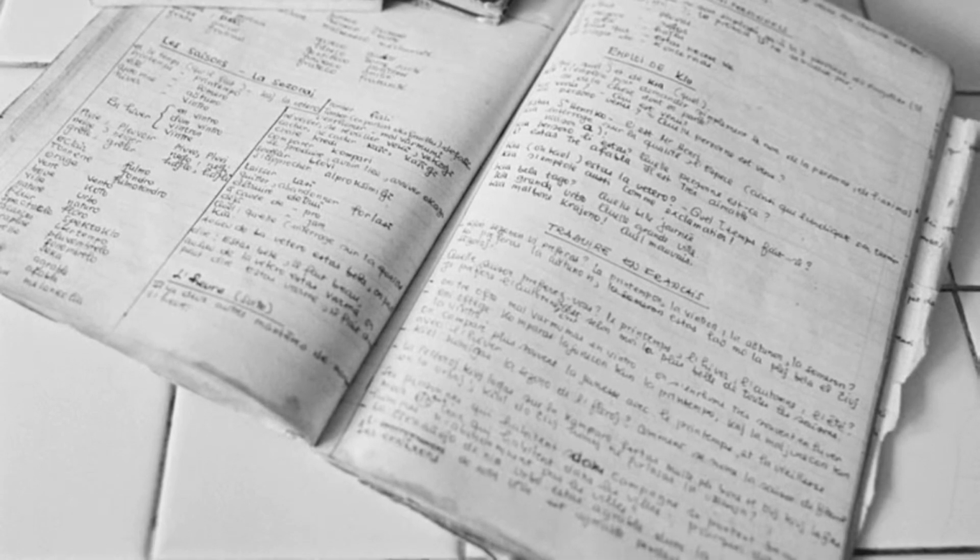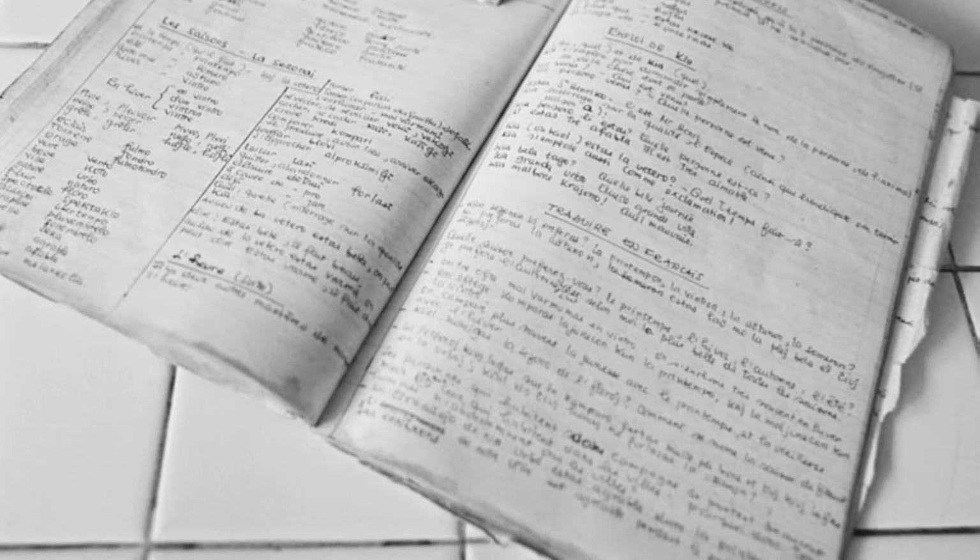They were special books for the language Esperanto because I was learning this international language. I even have the books still along with another copybook. I still have them here.